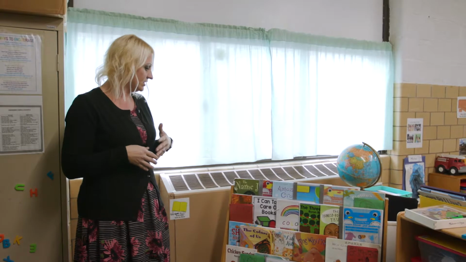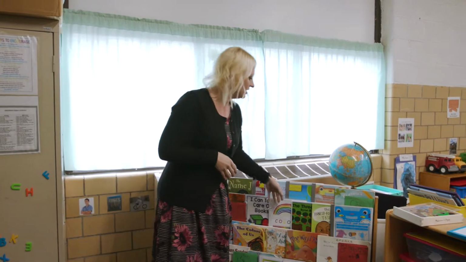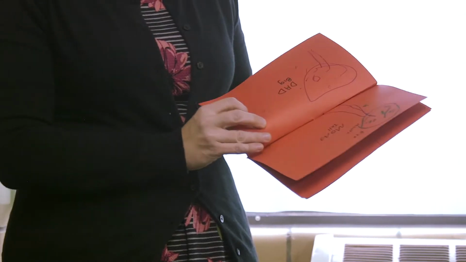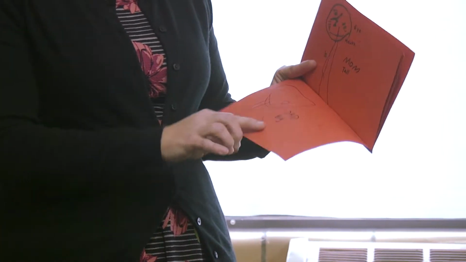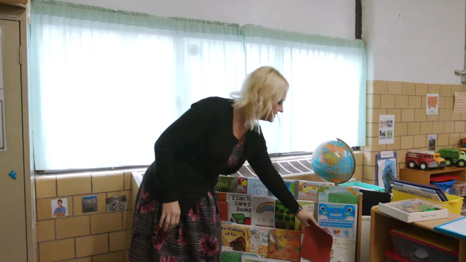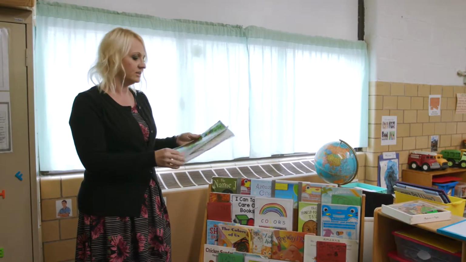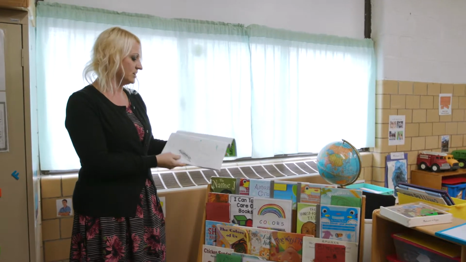Some other things that we like to put in our book area as well are child-made books. So they draw the pictures, they create their own stories, and then we write down the words for them for their stories. And then some stories that are really interesting to the children, they draw their own interpretations of those stories. And then we also write down their words in retelling the story.